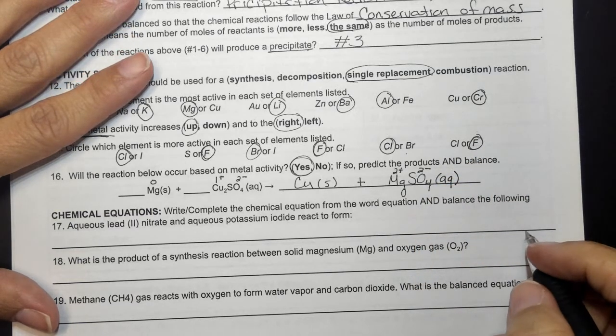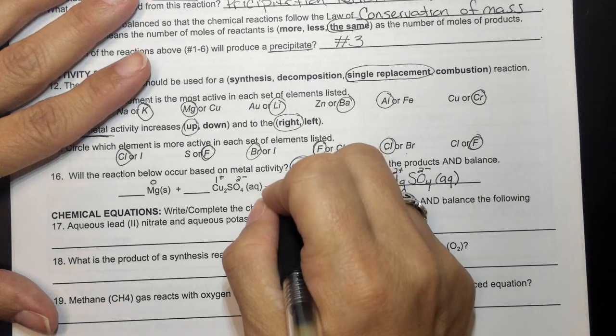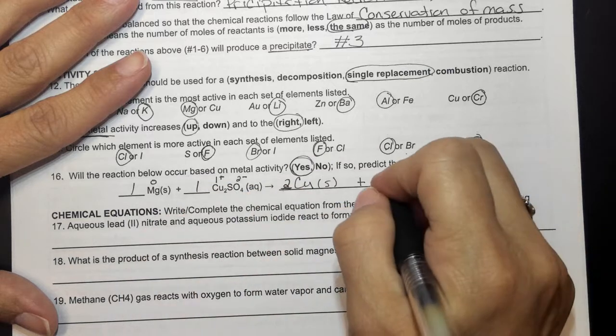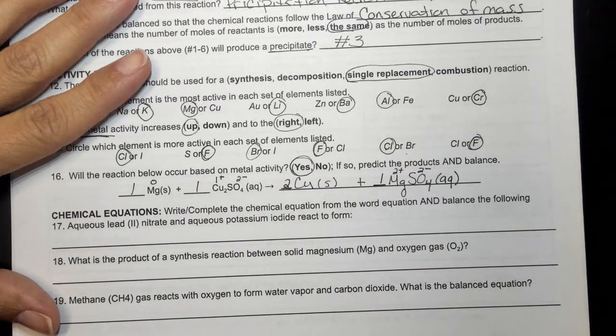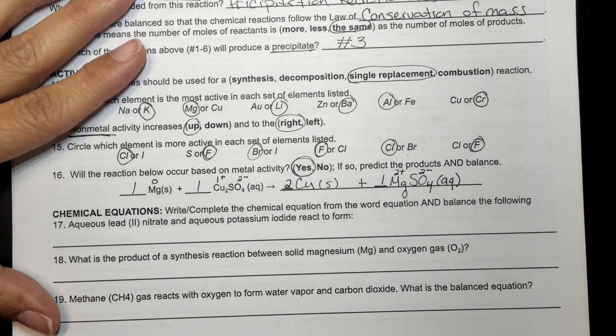And now we need to check to make sure that everything is balanced. I need a coefficient of 2 for my copper, and everything else would get a 1, and it's balanced, and the reaction occurred because magnesium is more active than copper.